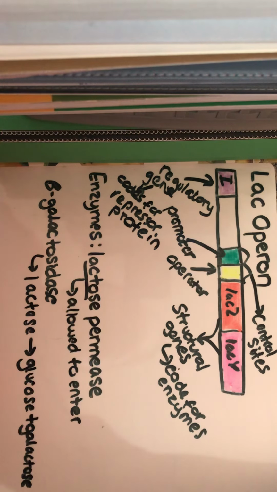So the RNA polymerase enzyme can bind to the promoter region and begin transcribing the structural genes into mRNA, which will then be translated into the two enzymes. So lactose induces the enzymes needed to break it down. So that's just a brief overview, but we're going to look at it in more detail.